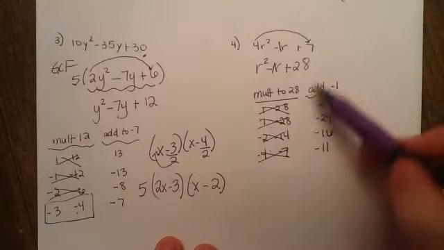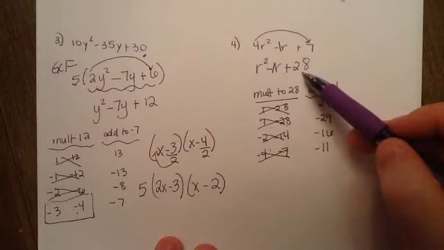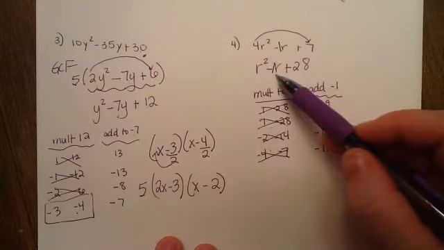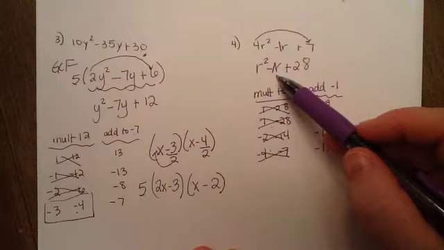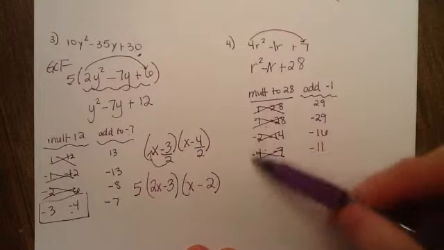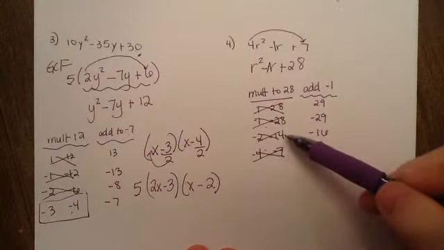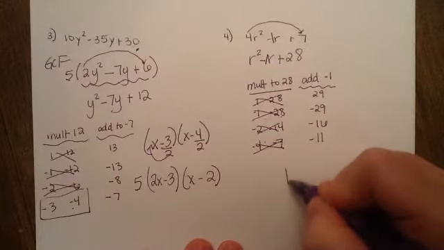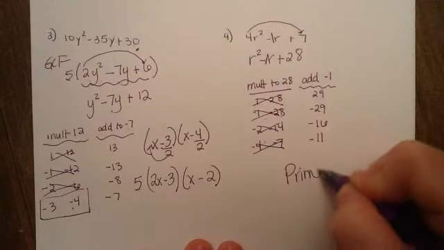None of these work. Are there any matches for 28 that will add to negative 1? No. If you look at your list and you've listed all of them out and you cannot find one, that means this is prime. It cannot be factored.